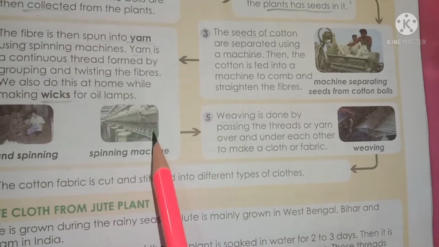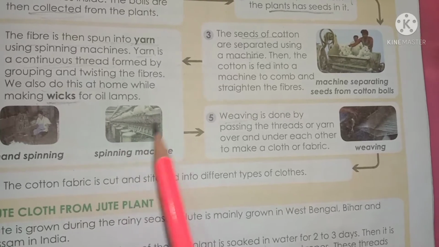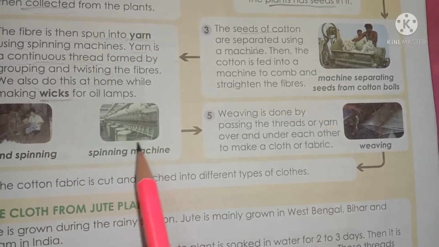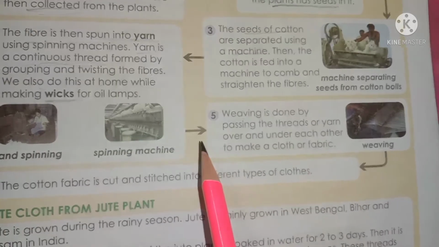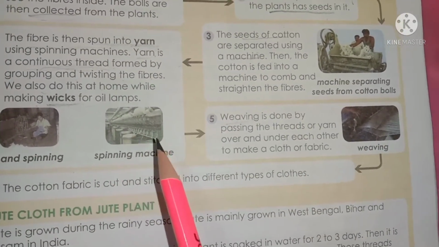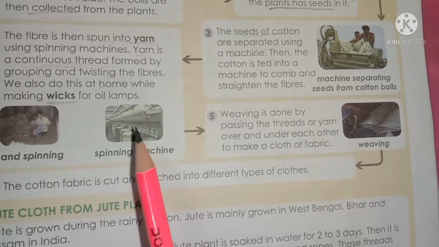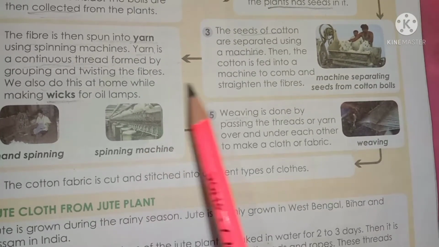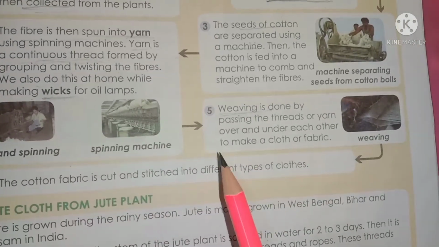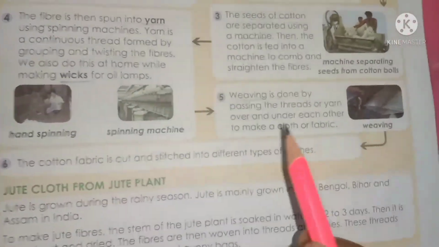Before this, what they will do with this yarn, that is this long continuous thread, is dye it. It is white in color, cotton is white. So they will add the dye of different colors, and then process it for weaving. Children, that is how we get different colorful dresses.